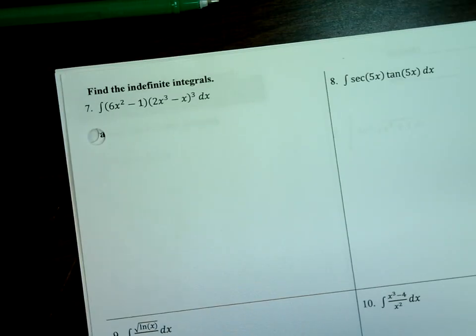Let me give you a clue on 7. Number 7, take the uglier grouping. The uglier grouping is the larger powered one, especially since it's being cubed. So your u for number 7 is going to be 2x cubed minus x. And then nice enough, it comes out to be a du of 6x squared minus 1.